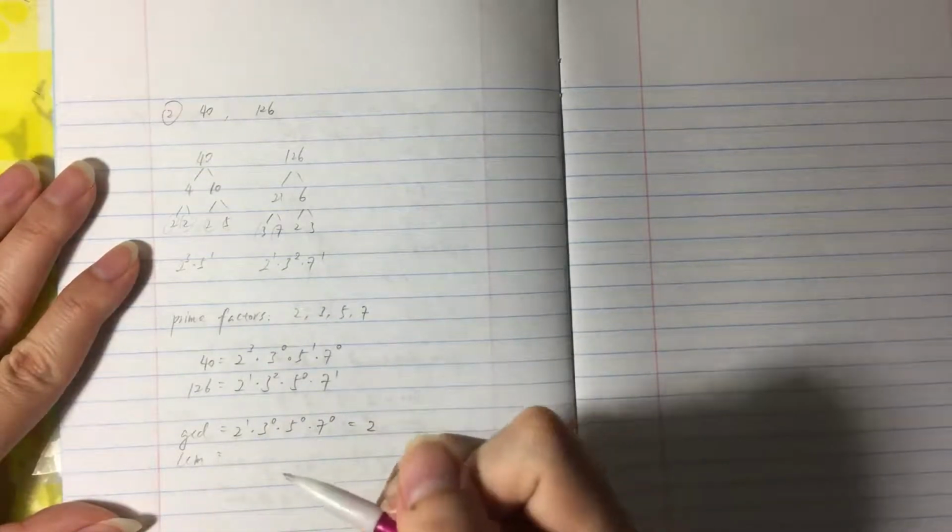For least common multiple, we choose the higher power. 2 to the power 3, 3 to the power 2, 5 to the power 1 times 7 to the power 1. Multiply together, here I use my calculator, I get 2,520.